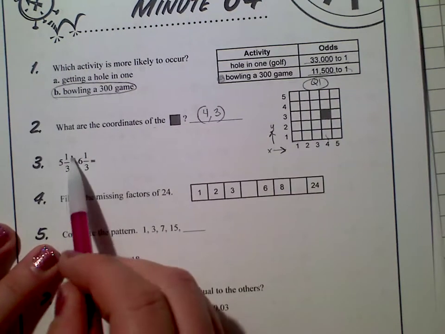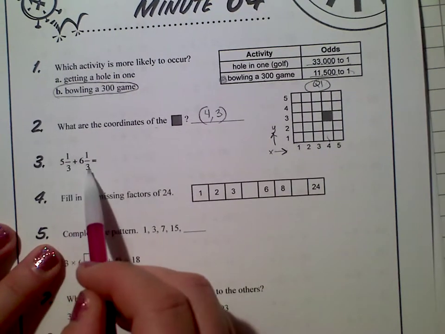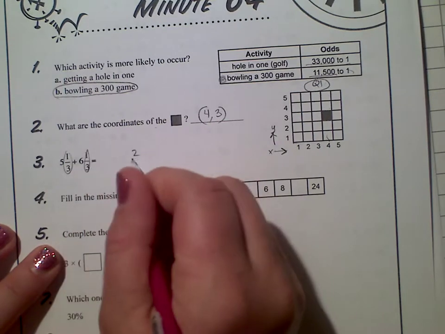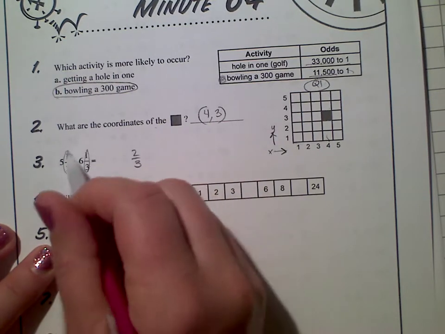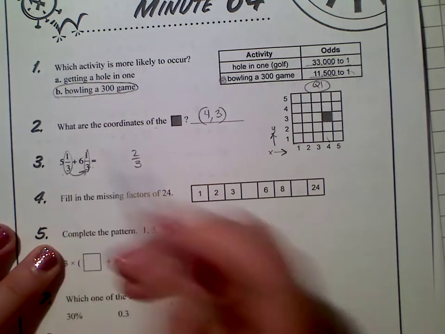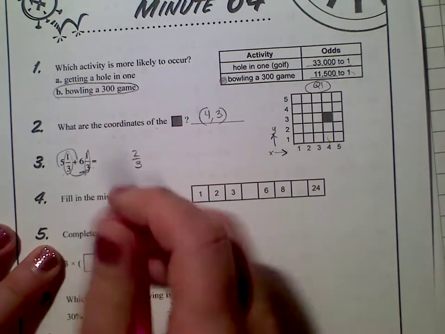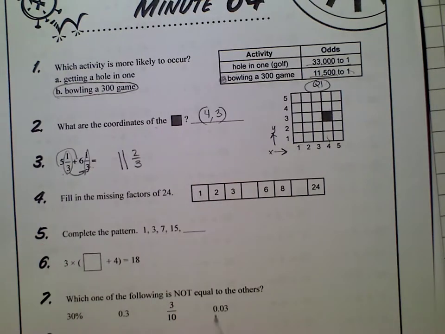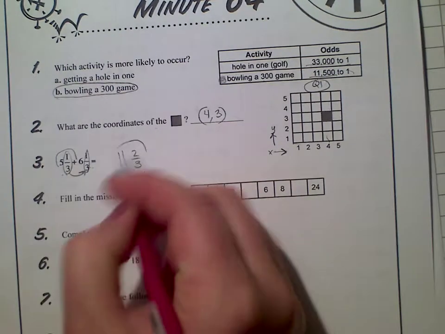Next, what is 5 1/3 plus 6 1/3? Well, we can just add the fractions right there. So you have 2/3, because 1/3 plus 1/3 is 2/3. You can add them because the denominators are the same. Next, we have 5 plus 6 is 11. 11. That is my final answer.